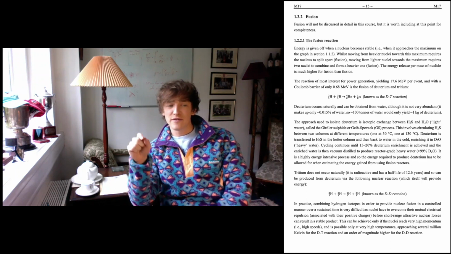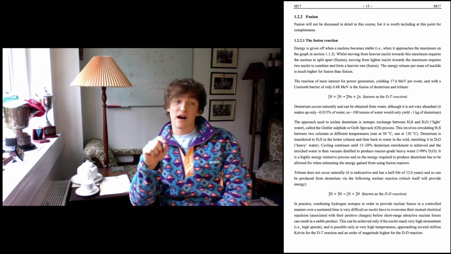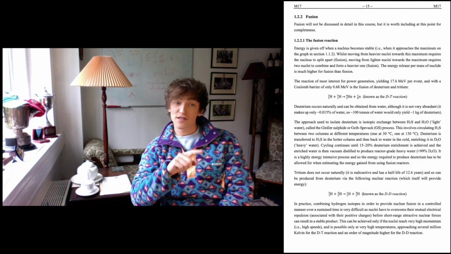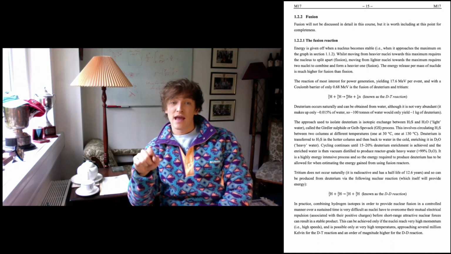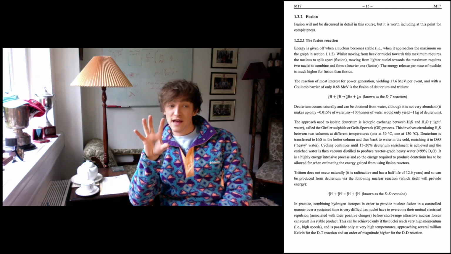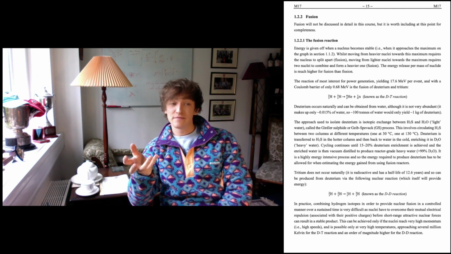Now, because of the temperature difference between the two columns, the deuterium can begin to enrich in the hydrogen sulfide in the hotter column and then back to the water in the cold column, enriching it in deuterium oxide. And so that water becomes what we call heavy water.